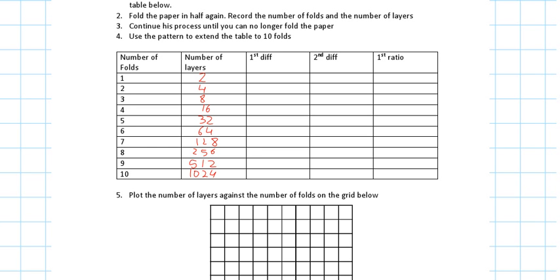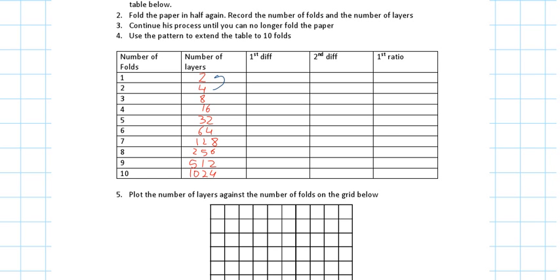So if I do my first difference, basically what I'm doing is subtracting. 4 take away 2, so that's going to give me 2. 8 take away 4, 4. 16 take away 8, 32 take away 16, 64 take away 32, 128 take away 64, 256 take away 128, 512 take away 256, and then 1024 take away 512.